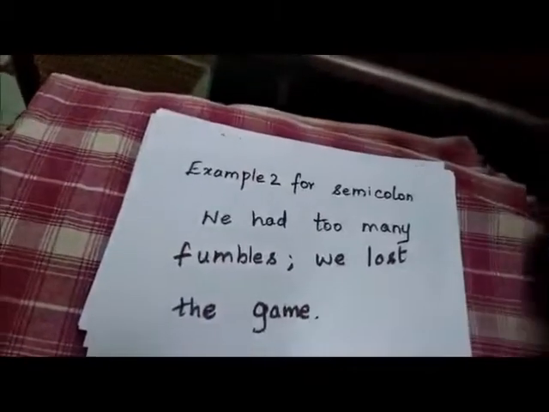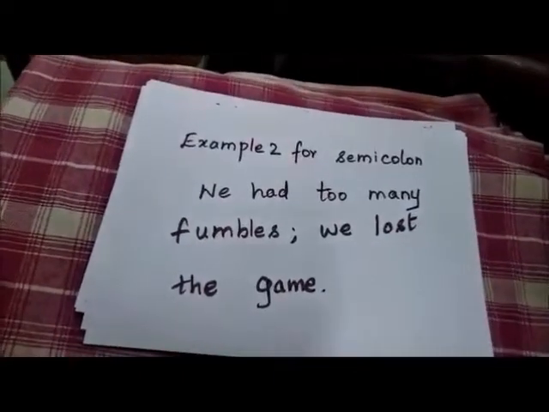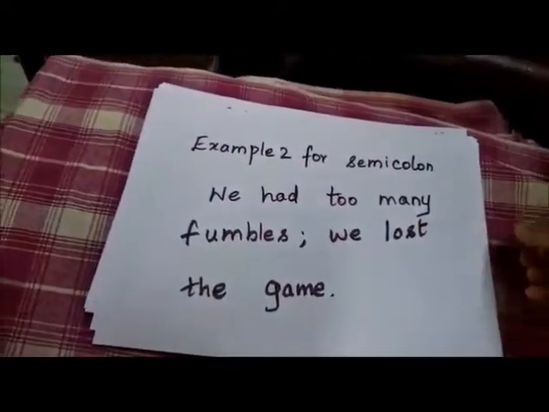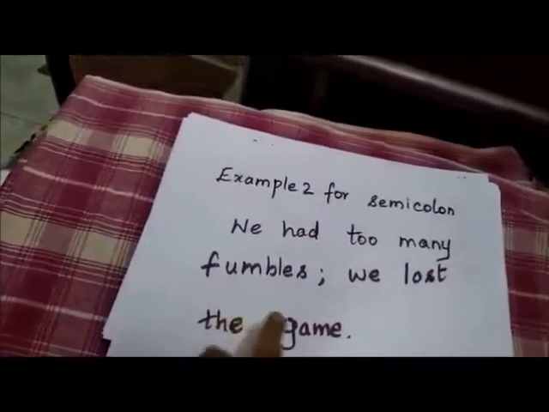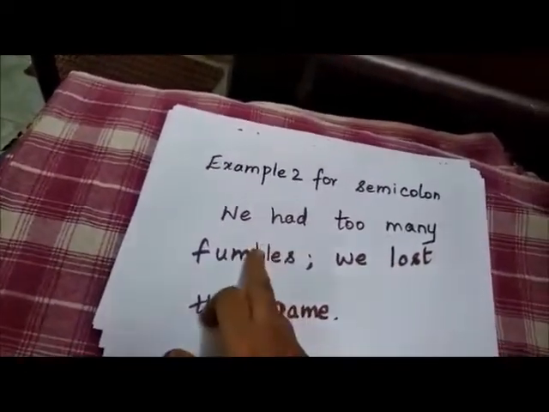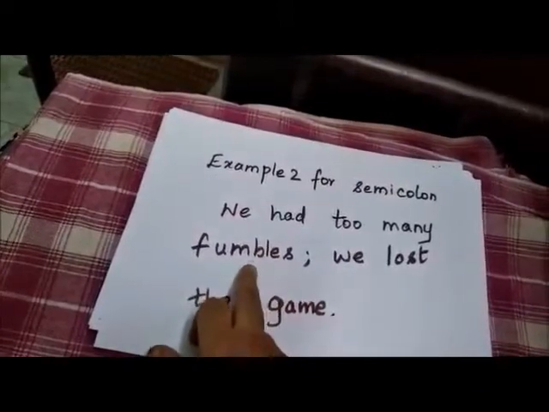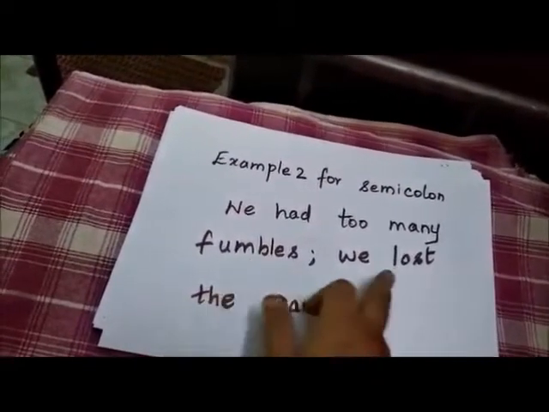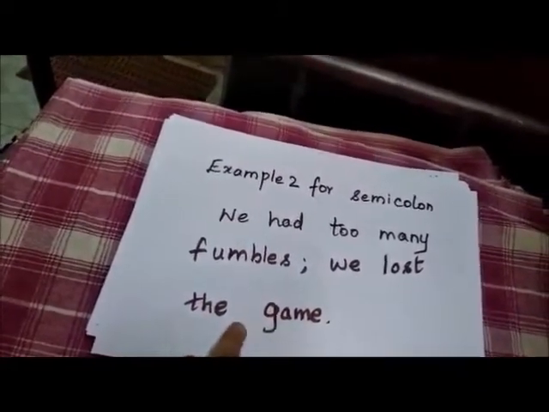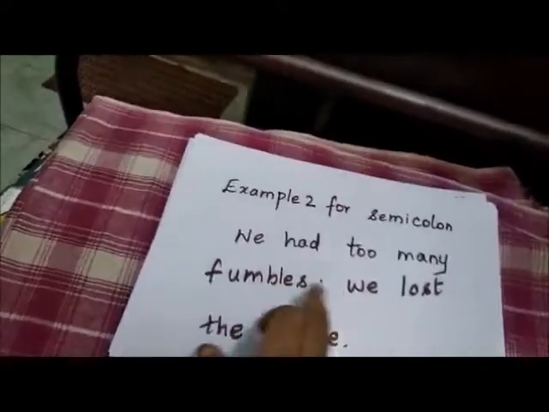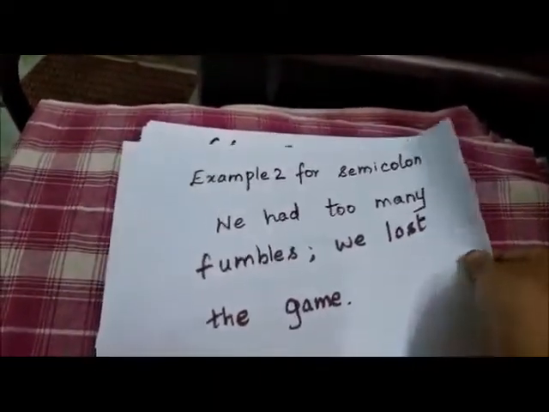This is example 1. Now example 2 for semicolon: we had too many fumbles; we lost the game. So why did we lose the game? We had too many fumbles is the adverbial clause of reason here. So because of this we lost the game. These two independent clauses are separated by a semicolon.